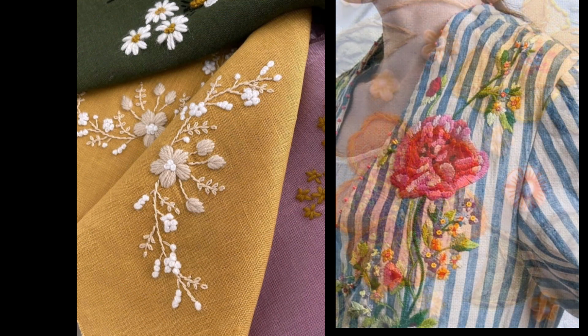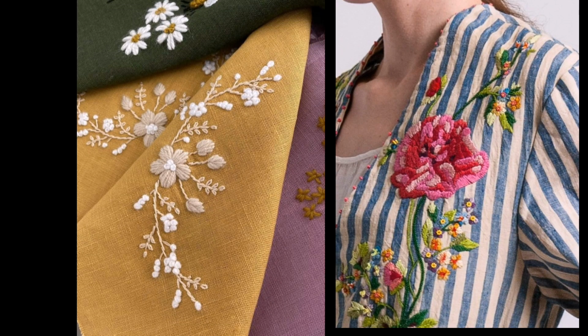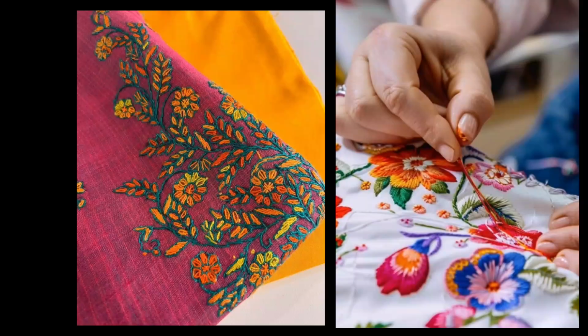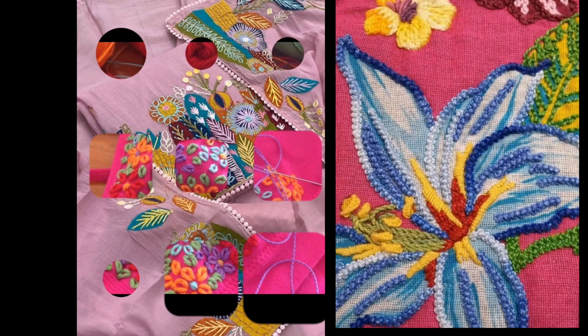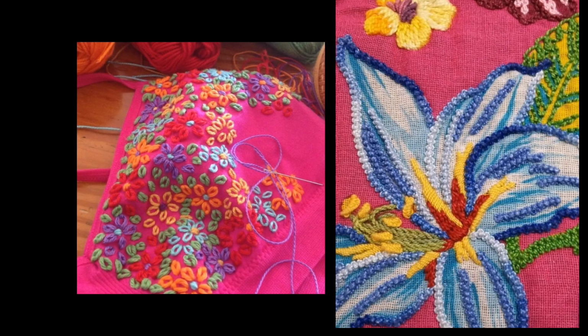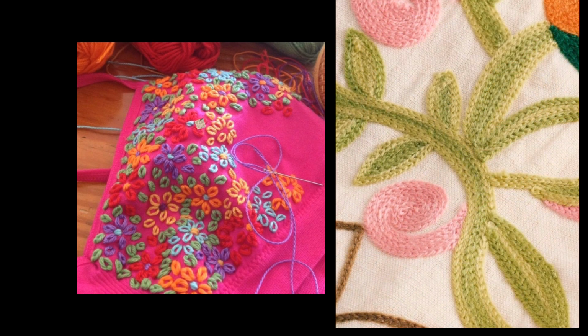Today we are talking about hand embroidery designs and ideas. Hand embroidery is a lovely and creative art that people have enjoyed for many years. It is a simple way to decorate fabric using a needle and colorful threads. Many people love hand embroidery because it is handmade and very special. Embroidery can be used to decorate many things like dresses, shirts, pillow covers, tablecloths, bed sheets, and even bags.